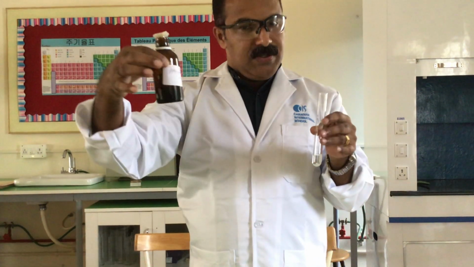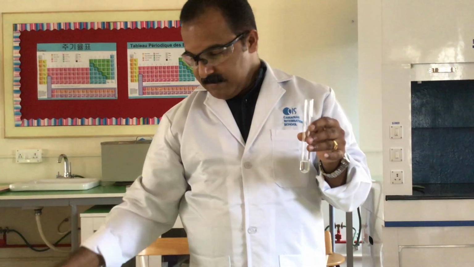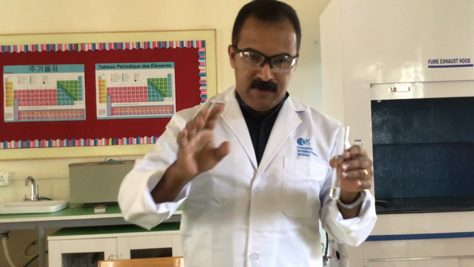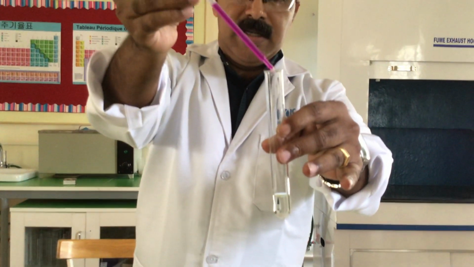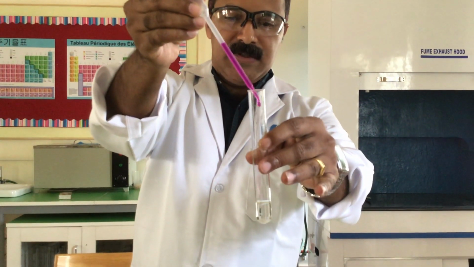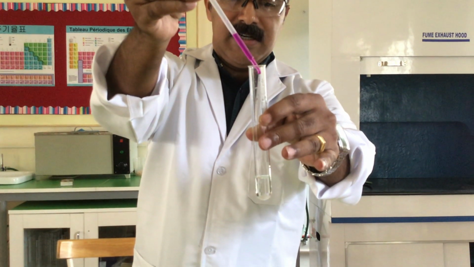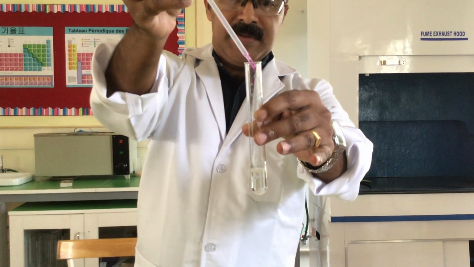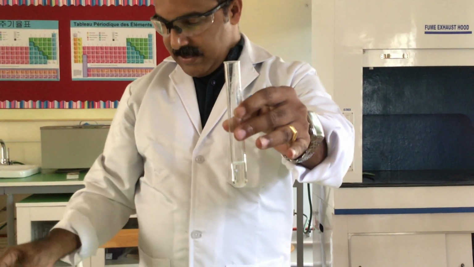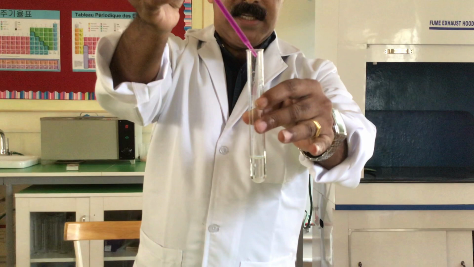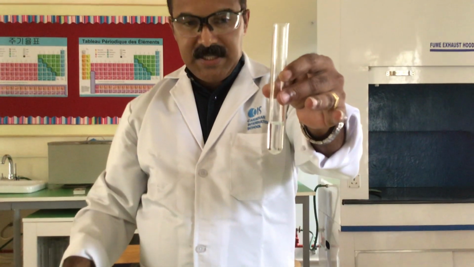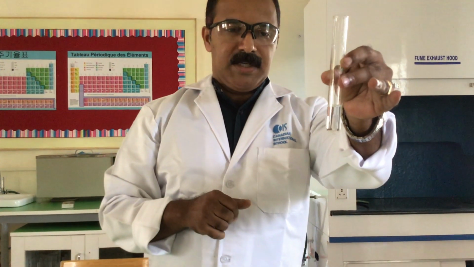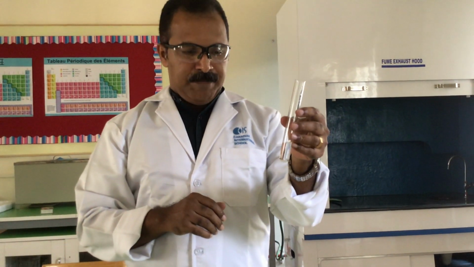Acidified potassium manganate, you can see that it is kept in a dark, amber colored bottle, to cut off light. I take a small portion of a diluted version of acidified potassium permanganate solution, and when I add drops, you can see the drops are getting decolorized. Potassium manganate(VII) is a strong oxidizing agent, and sulfur dioxide is a strong reducing agent. So since there is sulfur dioxide inside, it will decolorize the potassium manganate.